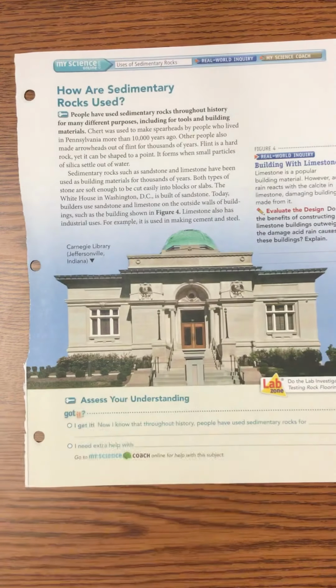Thanks for following along. Next, we will read about metamorphic rock. So igneous rock was first. Sedimentary rock is broken down bits and pieces of other rock.